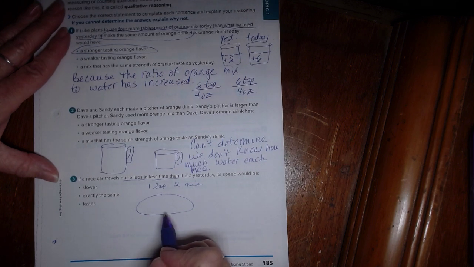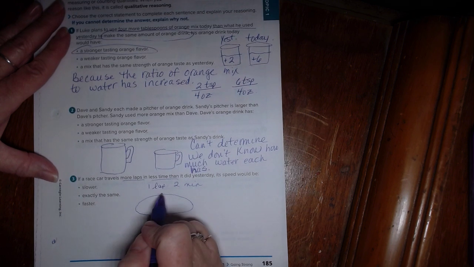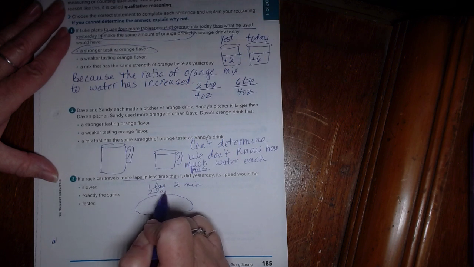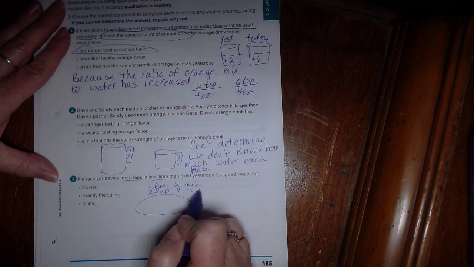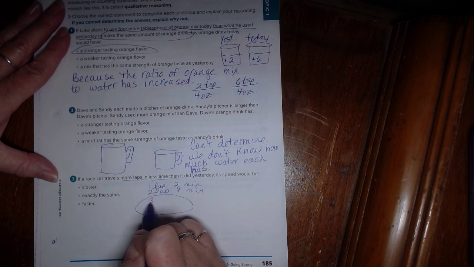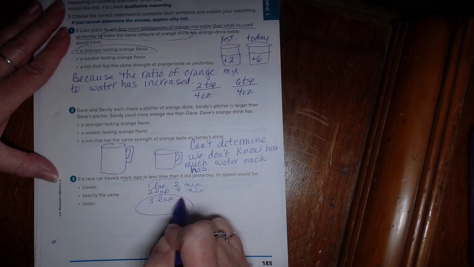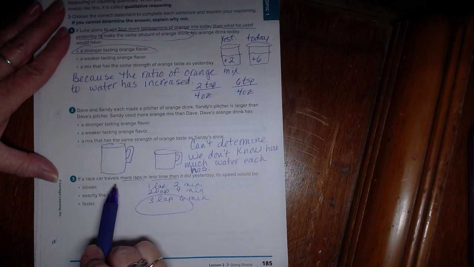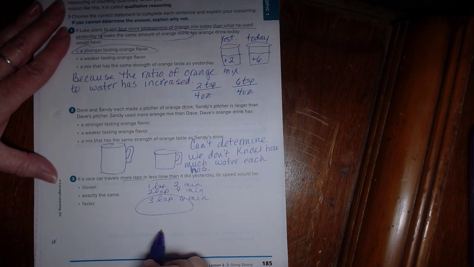Then if they did 1 lap in 2 minutes, you would expect 2 laps in 4 minutes, 3 laps in 6 minutes, but it says it travels more laps in less time.